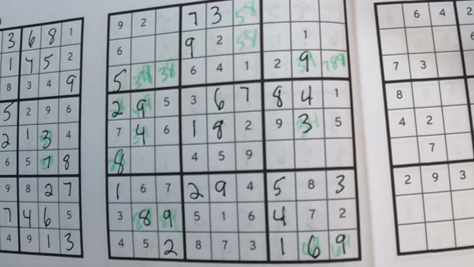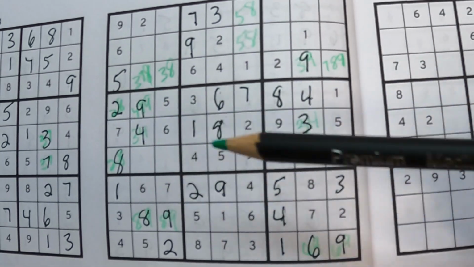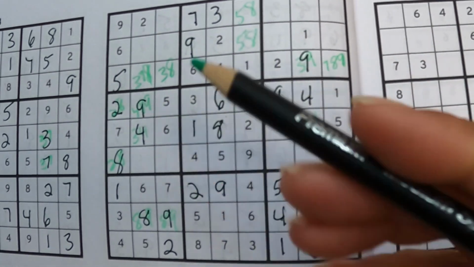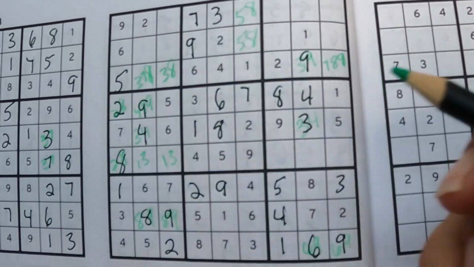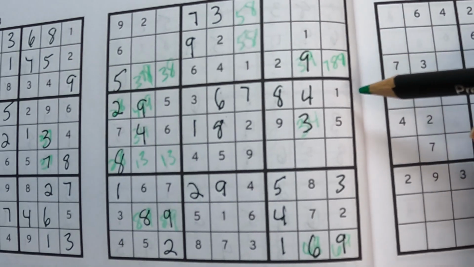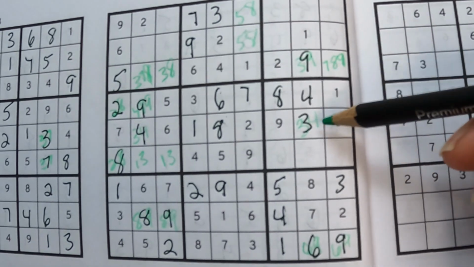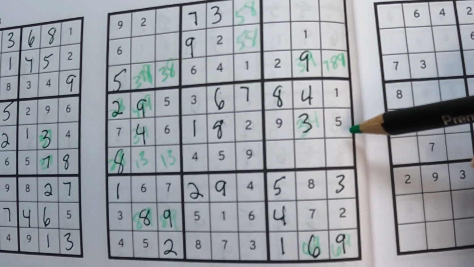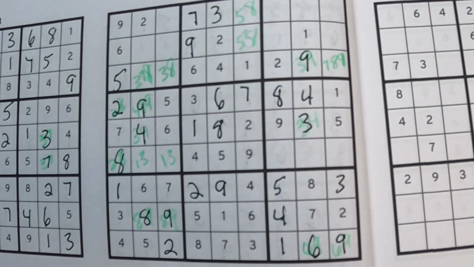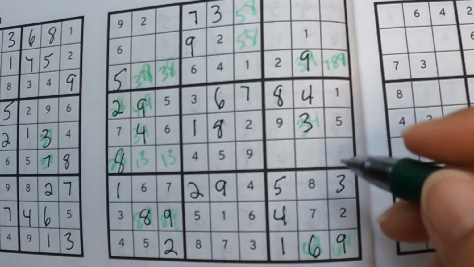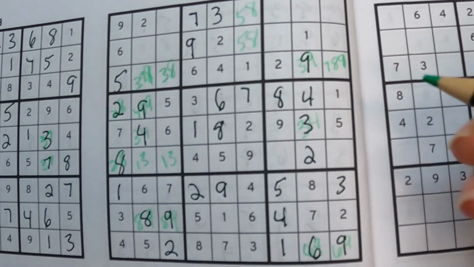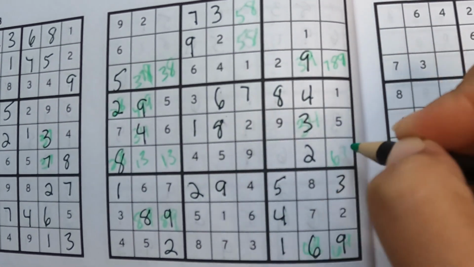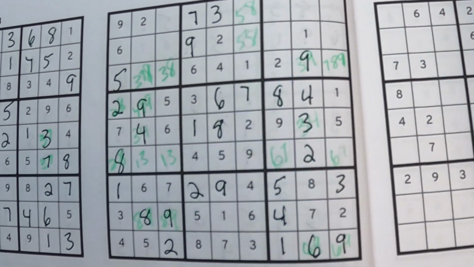All right. For this box now, we're missing 1 and 3, and I don't see any help. So 1, 3, 1, 3. For this box, we're missing 2, 6, and 7. We've got 6 and 7 here, so this is our 2, but I don't see any other help. So 6, 7, 6, 7.